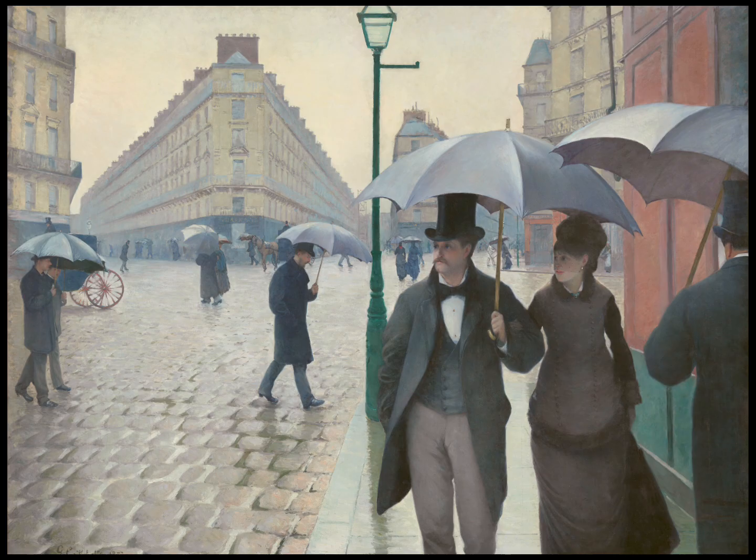Paris Street, Rainy Day. It's from the Chicago Art Institute, and there's a guy named Haussmann who changed forever the architectural composition of Paris, and he really destroyed a lot of the old architecture and put in the new architecture, which is what you see today in Paris. And this all happened in the 19th century, the latter half of the 19th century.